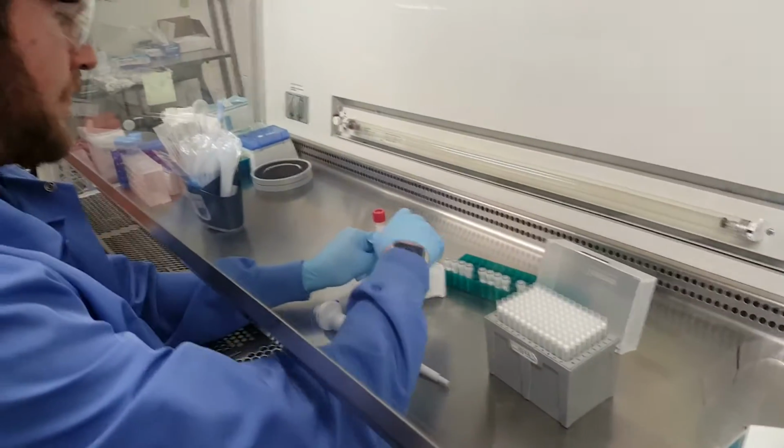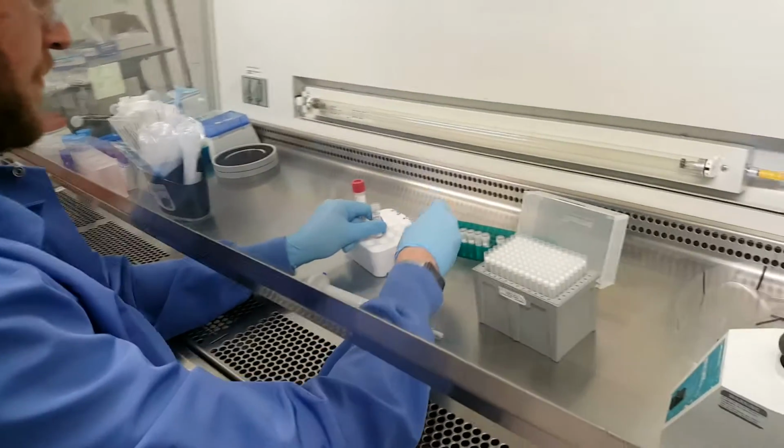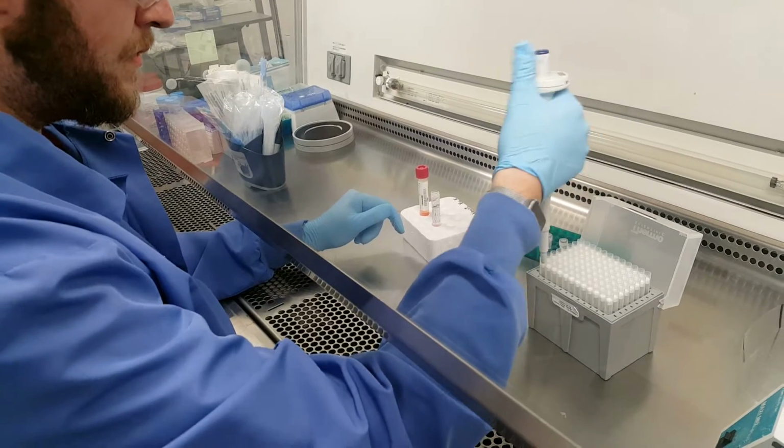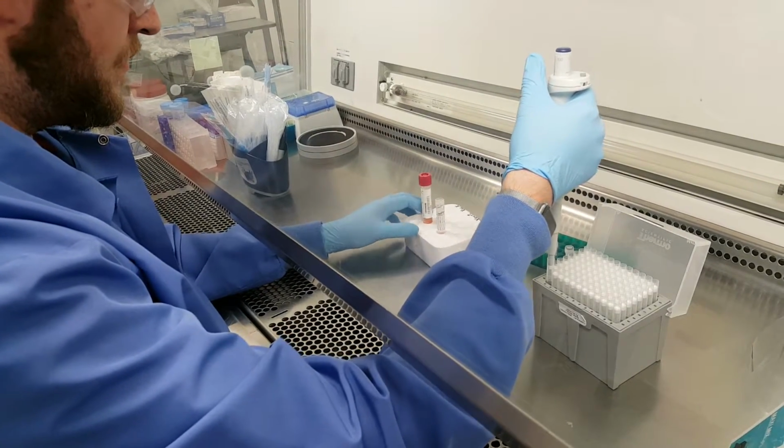As you can see, he's taking the cap off the 1 ml. He'll very slowly take the cap off the 3 ml.